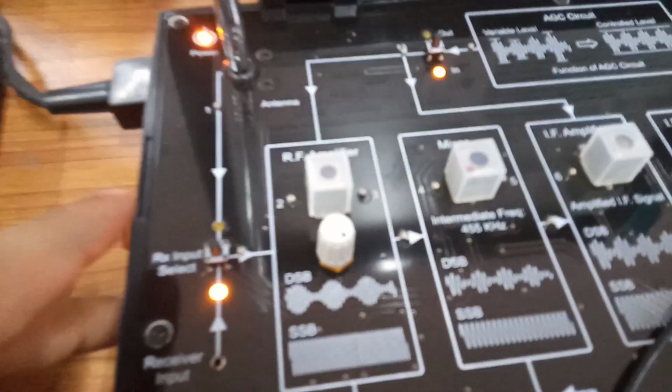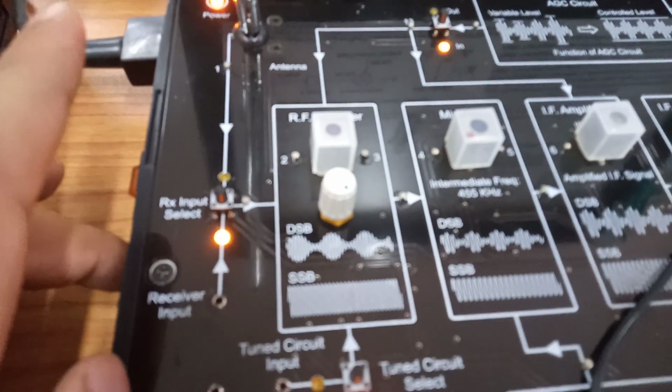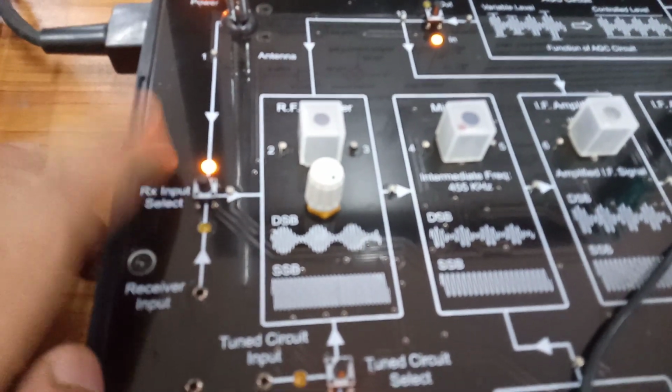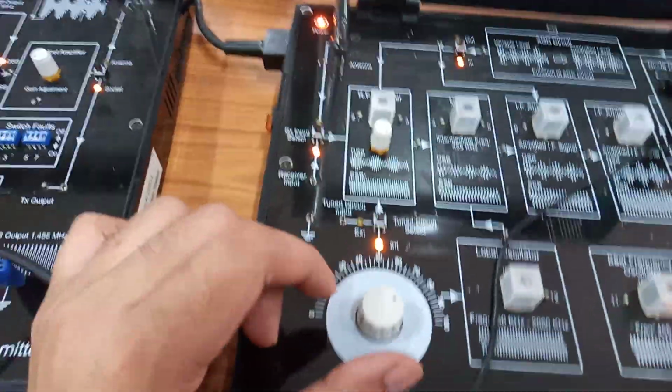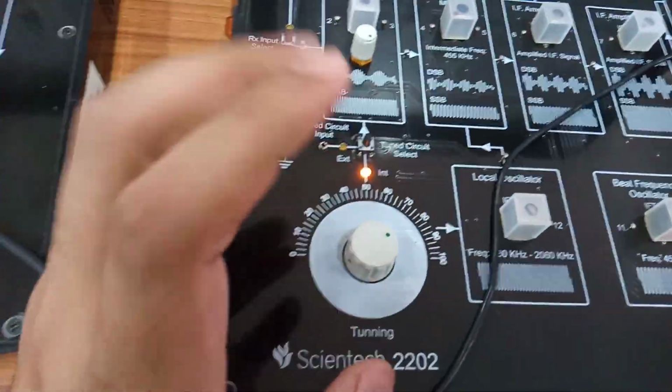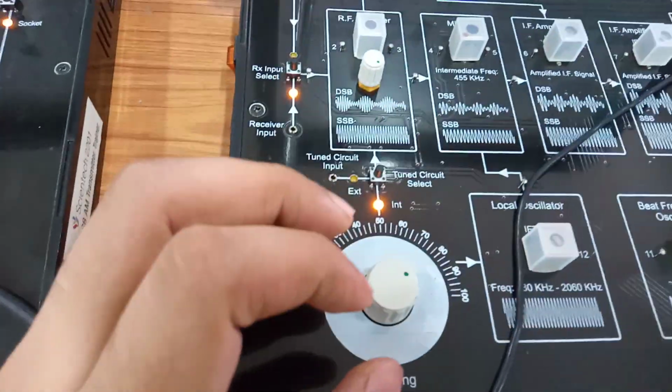We have here two select inputs. If I am taking the input from the antenna, then I'll put it in this mode. If I am taking it using a wire, I'll show you both the cases, because we need to tune it very finely. So it takes time to tune it to the particular frequency.